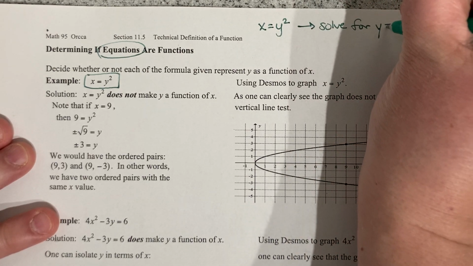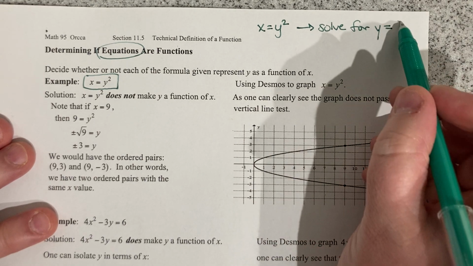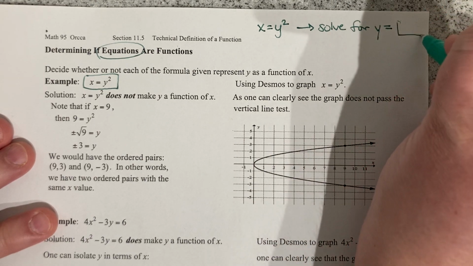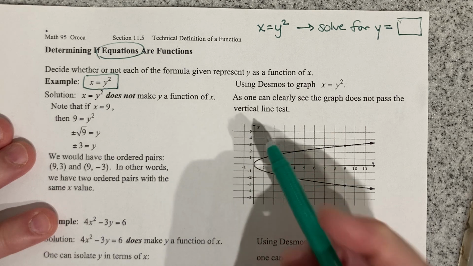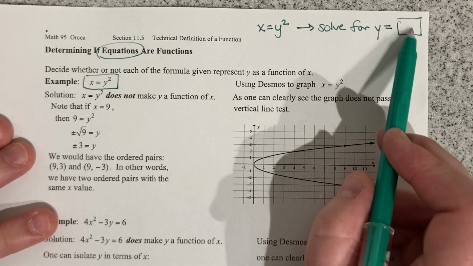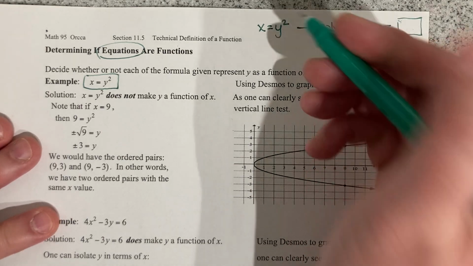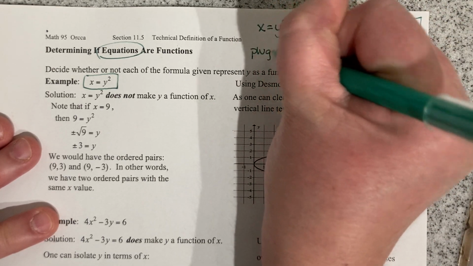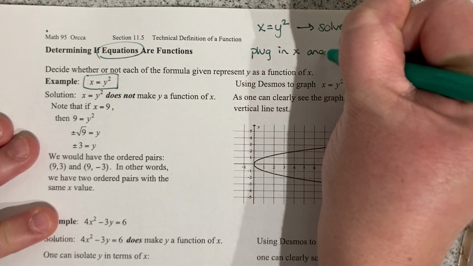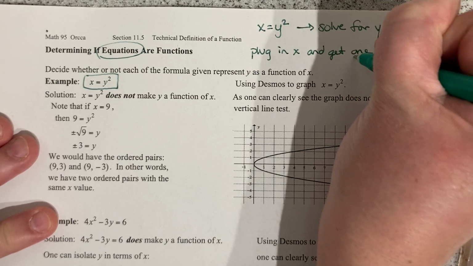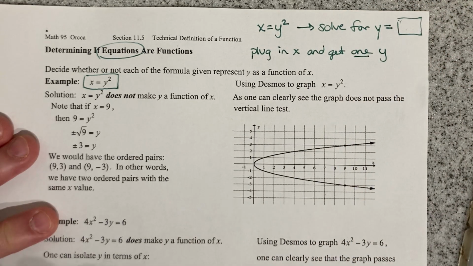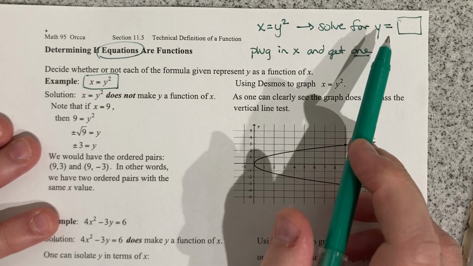Because if we can get y equals a single function of x, then that means that every time I plug in x, there's only one y. So if we can find a formula where we can plug in x and get one y value, then that makes it a function.